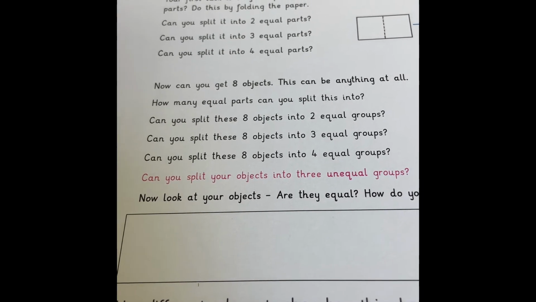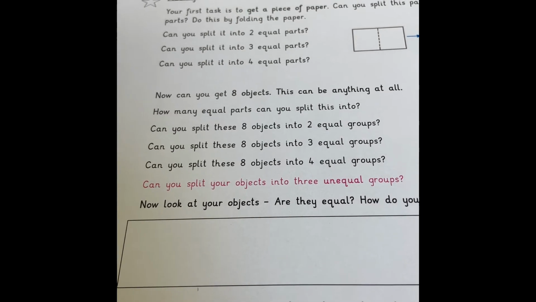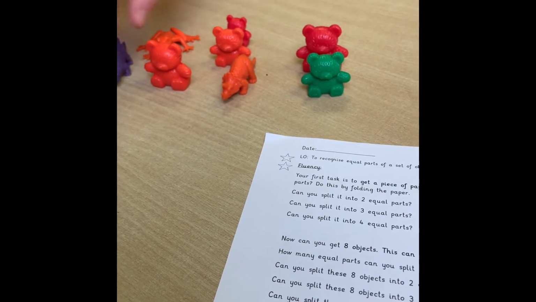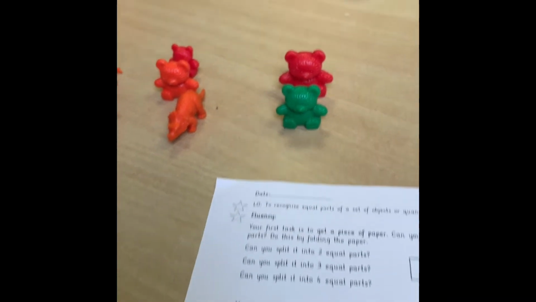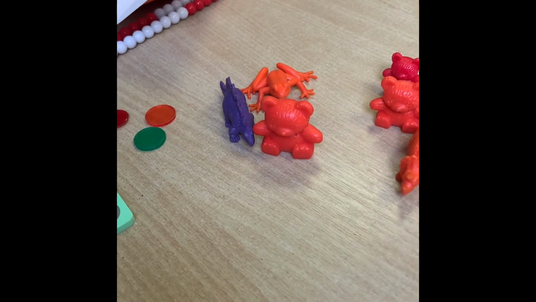As a challenge, can you split your objects into 3 unequal groups? So remember, if we are doing unequal groups, we need to make sure they don't have the same amount in each group. So for example, here we have 2, here we have 3, and here we have 3. So that is unequal.